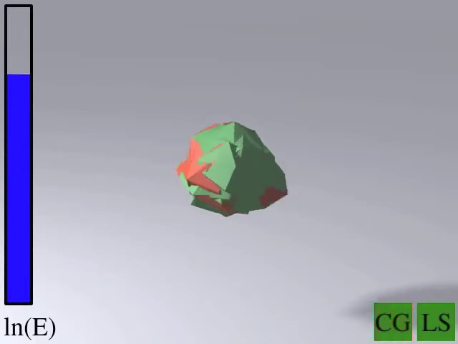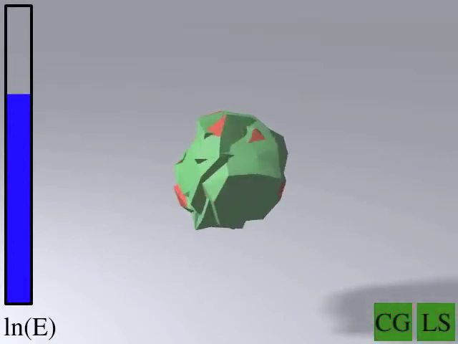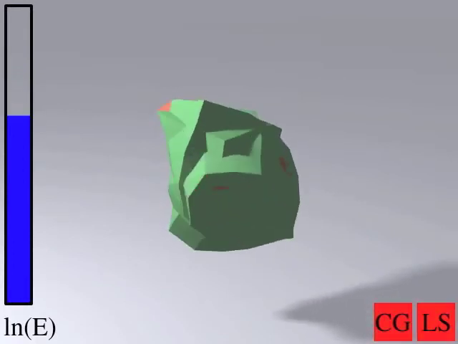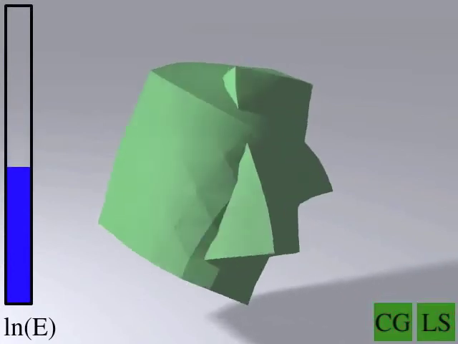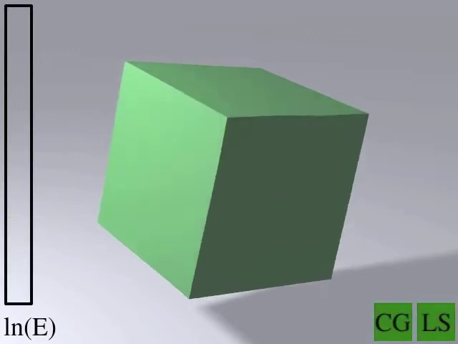In this visualization, each frame is an iteration of our method. The bar on the left shows the logarithm of the energy. Below, red CG indicates conjugate gradient finished early due to indefiniteness. Red LS indicates the line search chose a non-unit step length. This shows that both these techniques are often needed to ensure the energy decreases.